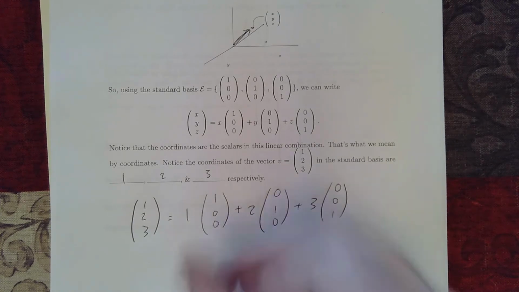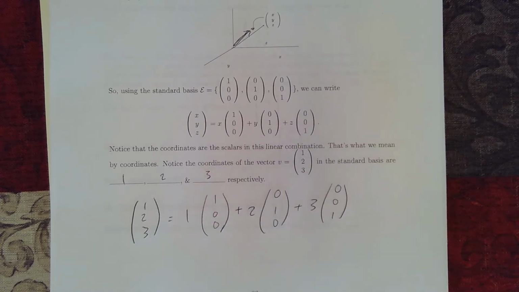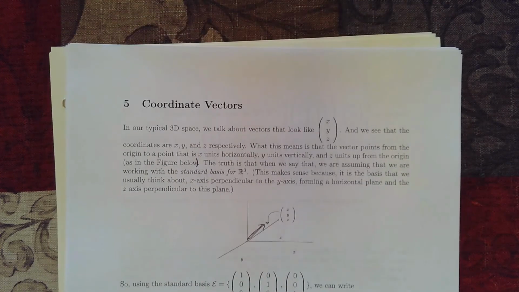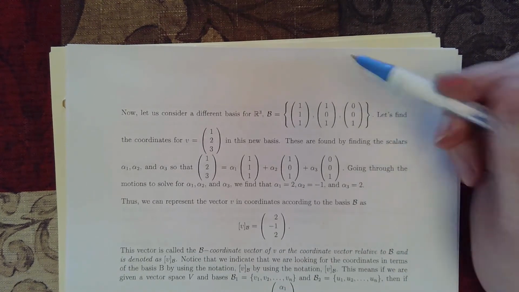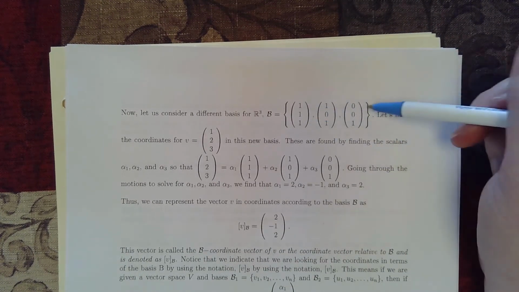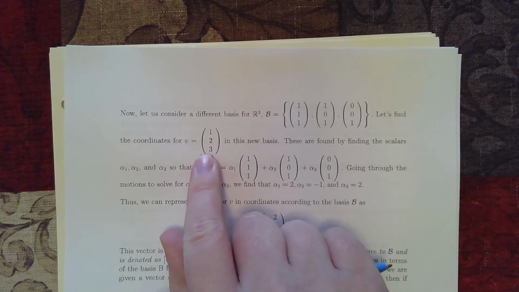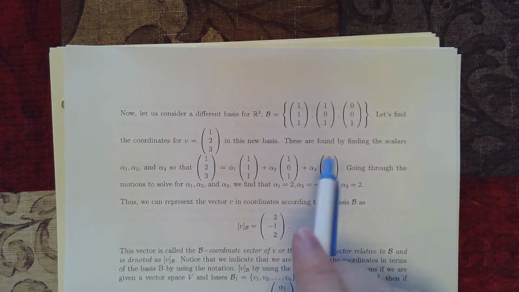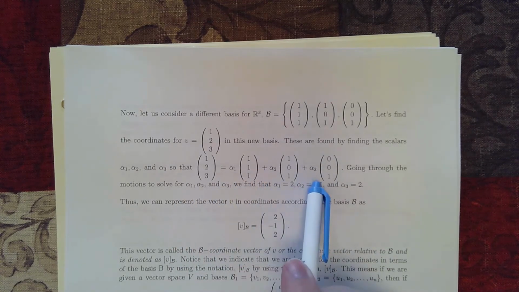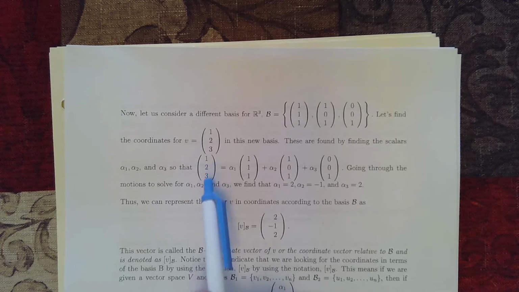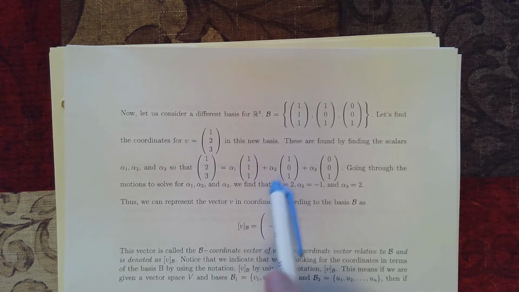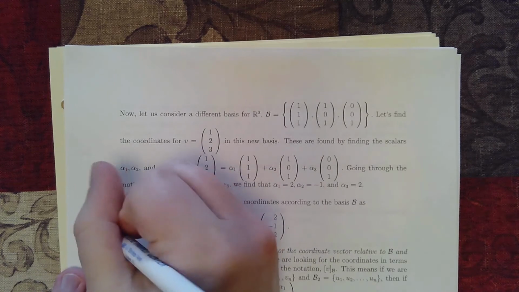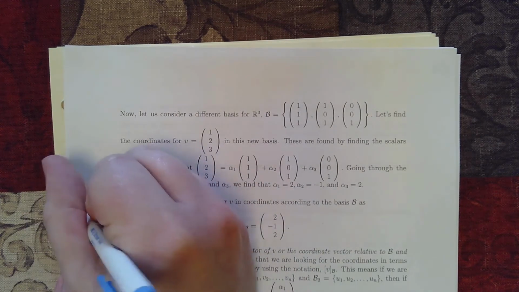But one of the things we found out when we were talking about bases is that bases are not unique, right? This is not the only basis we could have, so let's consider a different basis. Let's consider the basis (1, 1, 1), (1, 0, 1), and (0, 0, 1). Let's try to figure out what the coordinates for our vector (1, 2, 3) would be in this new basis. We would find the scalars alpha 1, alpha 2, and alpha 3 so that (1, 2, 3) equals alpha 1 times (1, 1, 1) plus alpha 2 times (1, 0, 1) plus alpha 3 times (0, 0, 1).